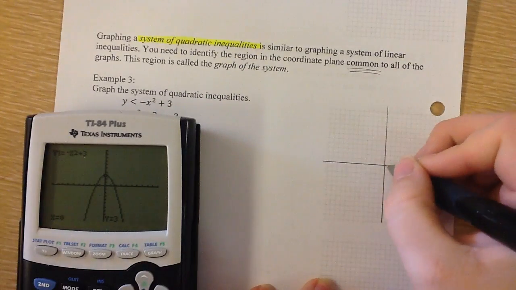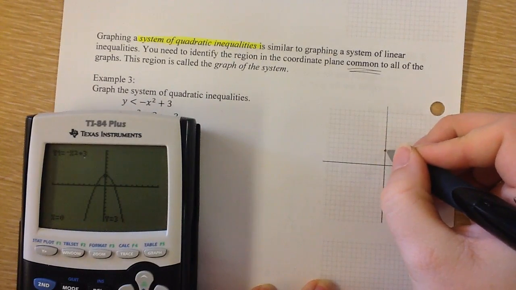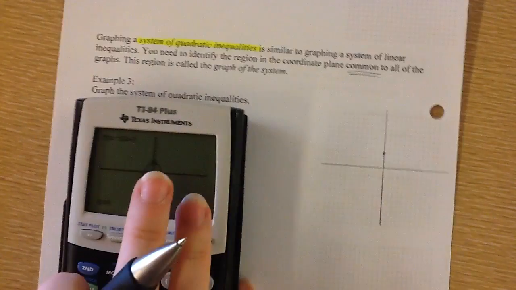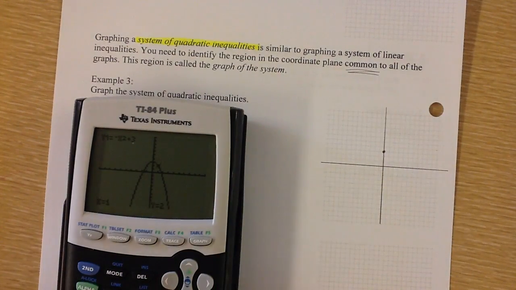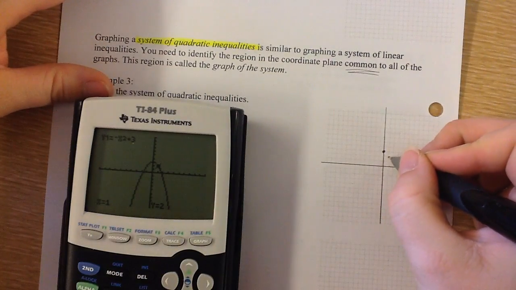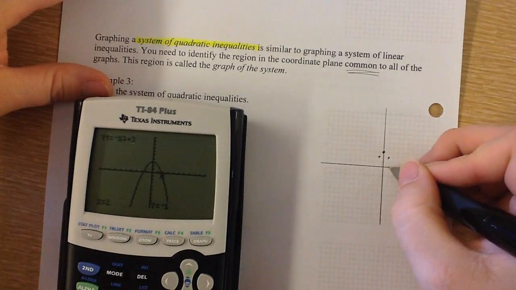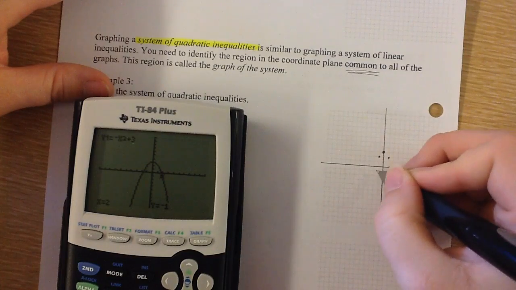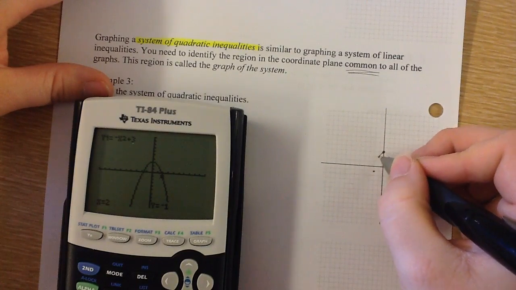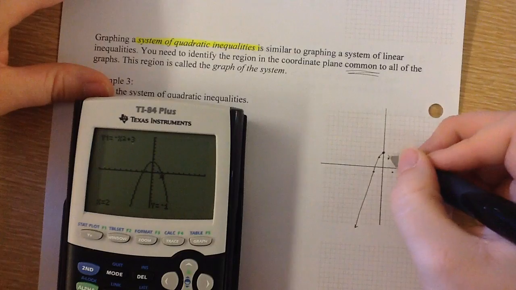Let's trace a few others. What about (1, 2)? Then using symmetry, (2, negative 1). Again, using symmetry, my graph's going to look like that.